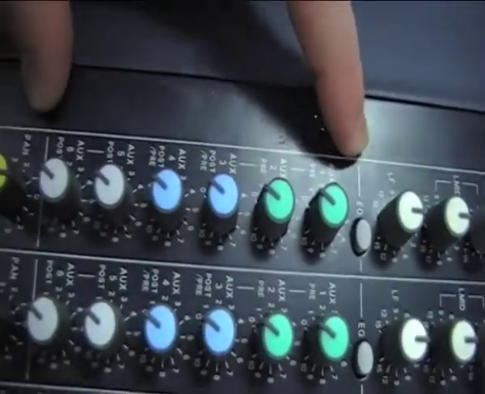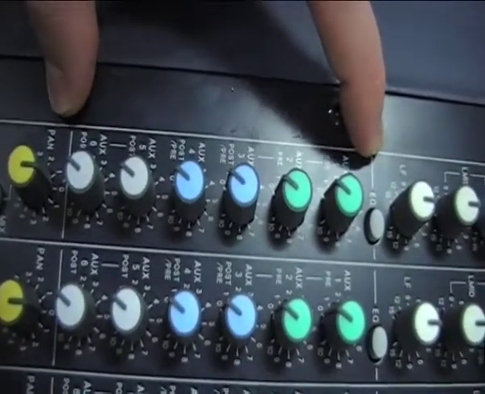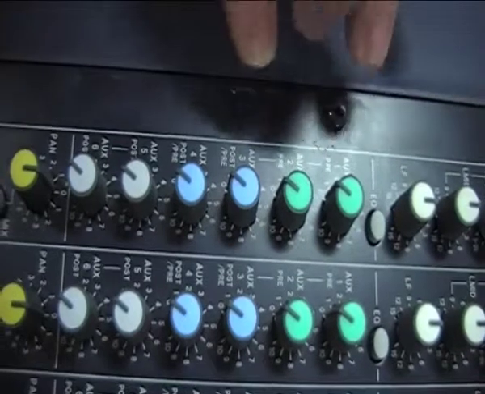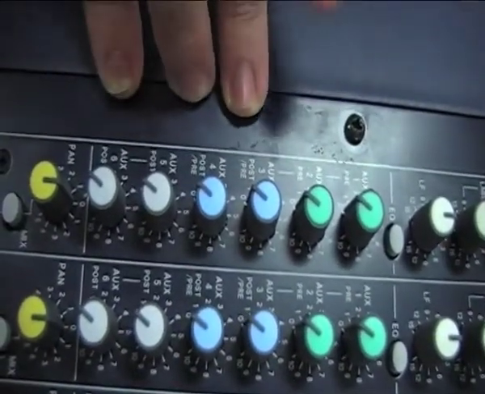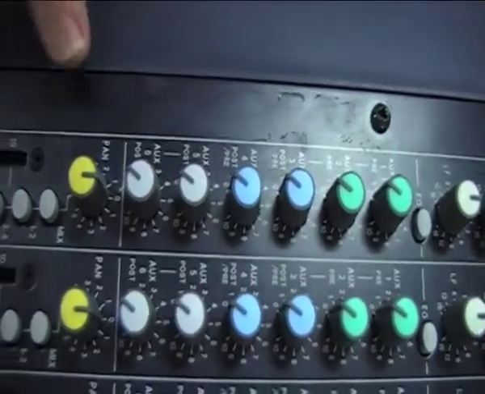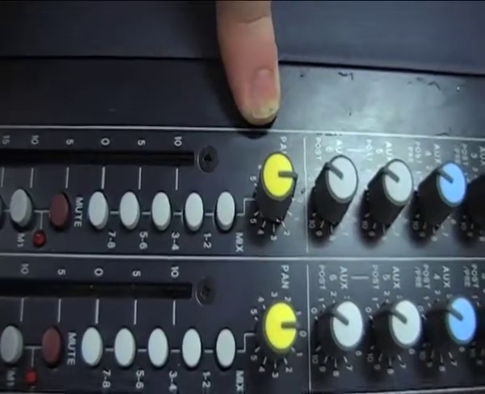Our next section is our auxiliary section. We use this to send to monitors and to send to effects. We have 2 pre-fade auxiliaries and 4 post-fade auxiliaries. We then have a pan control. This dictates where the channel sits in the stereo position.